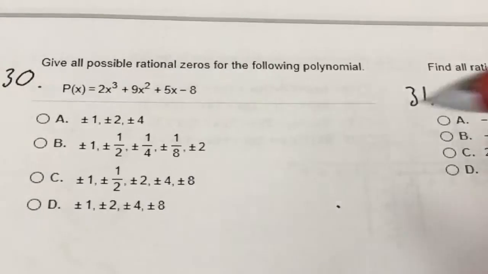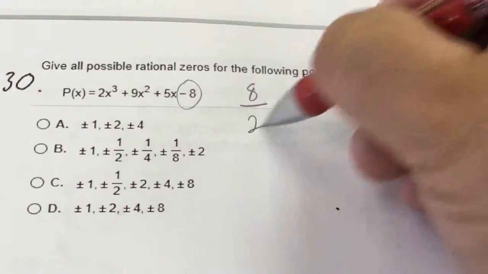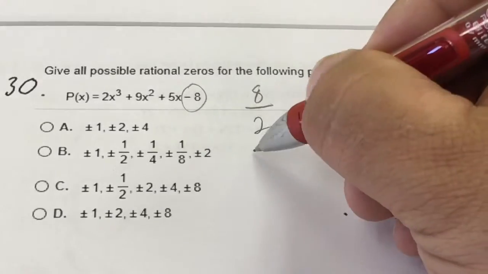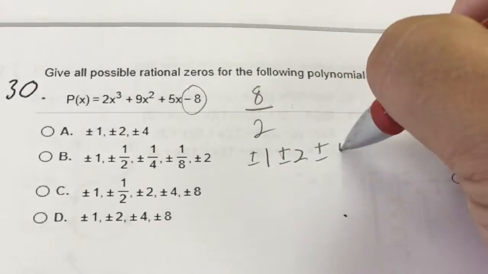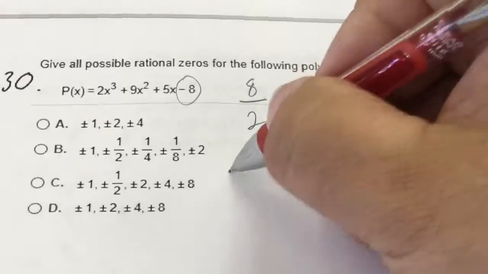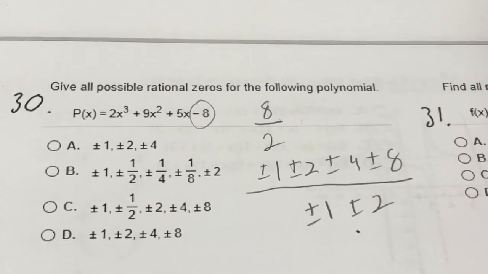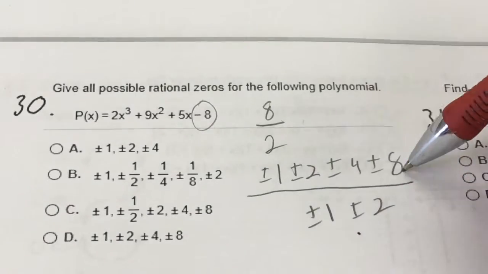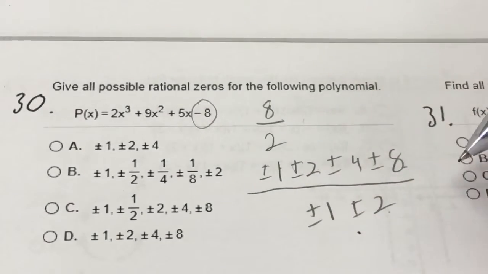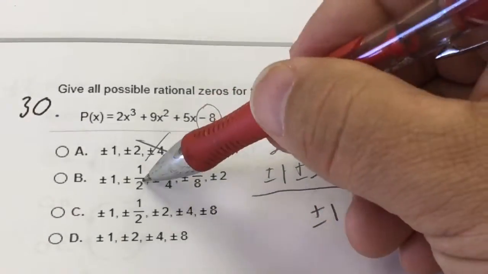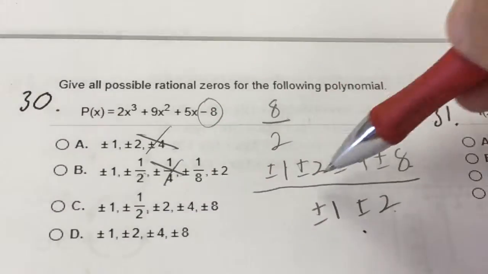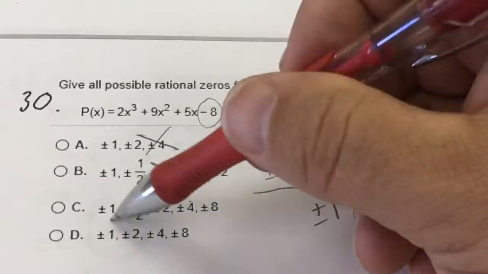You have all the possible rational zeros. So I'm going to take that 8, and I'm going to put it over 2. It's going to be the factors of 8 over the factors of 2. Factors of 8 are plus minus 1, plus minus 2, plus minus 4, plus minus 8. The factors of 2 are plus minus 1, plus minus 2. So what are all the possible rational zeros? I'm going to have 1, 2, 4, and 8, and then 1/2, and that's it. So it's got to go up to 8, and it's got to have a half in it. It's going to be choice C.